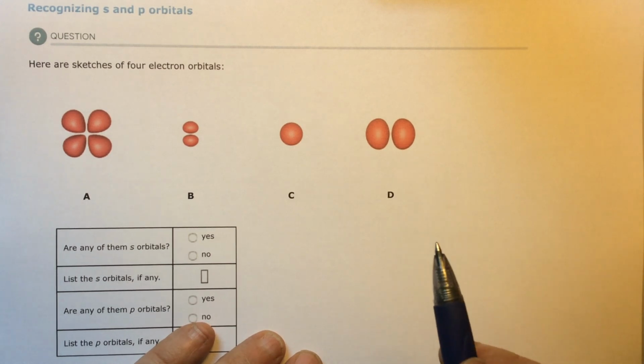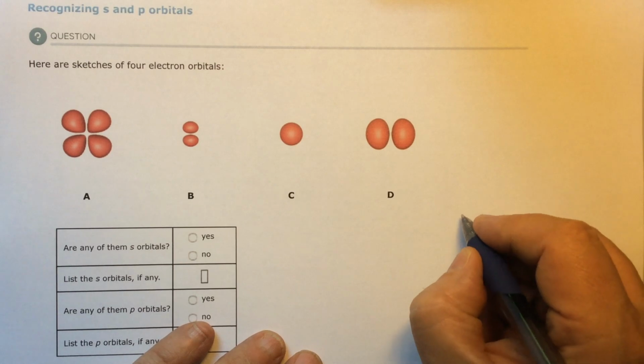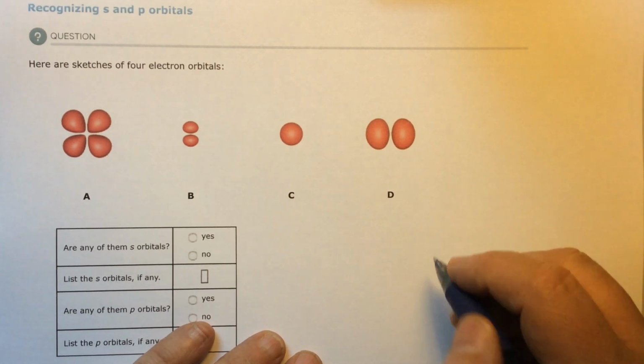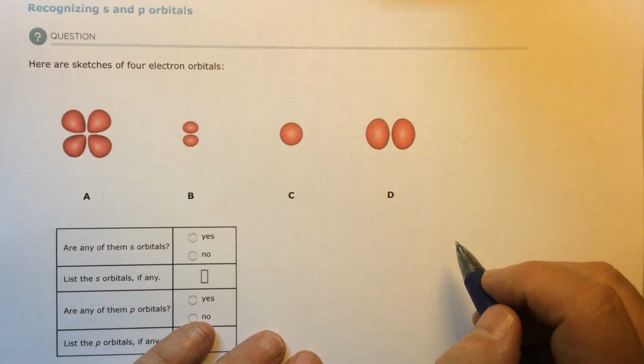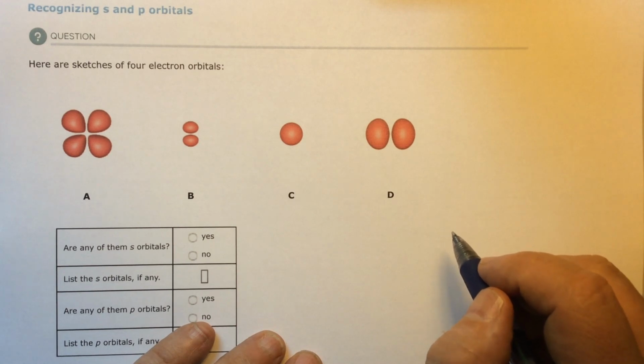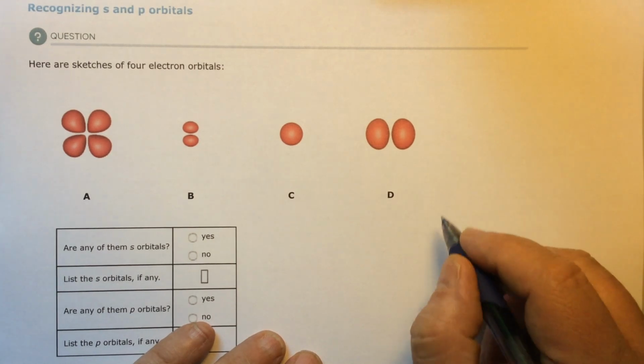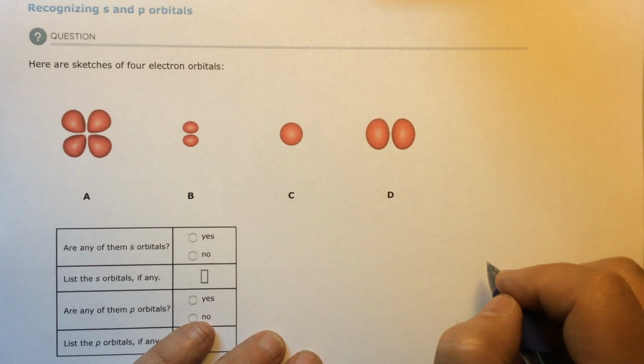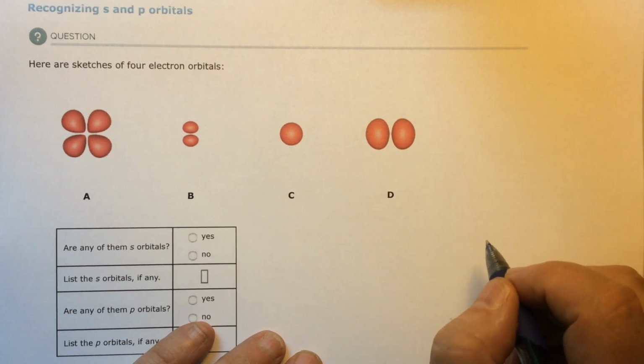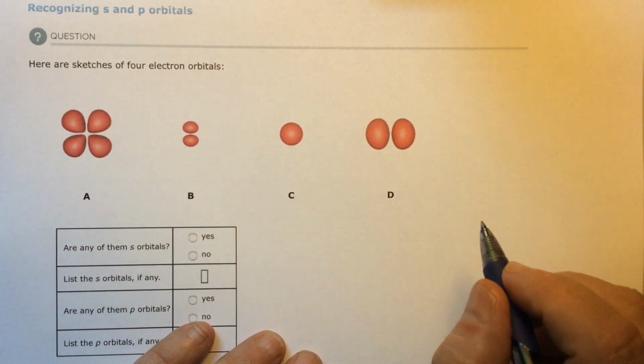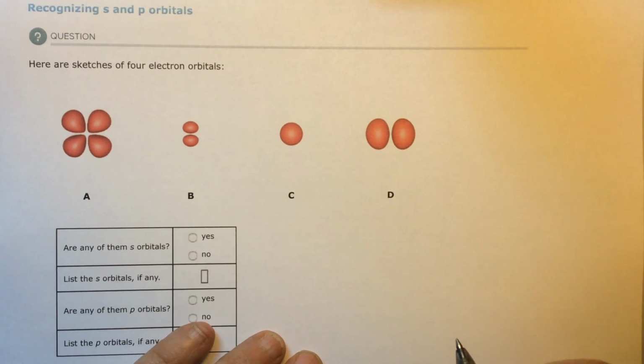Okay, so what you're going to see is anywhere that you don't have the shape, you have a very low or zero probability of finding an electron. If you have a shape, the area of the cloud, or the part of space that's occupied by the cloud, would be a higher and higher probability that you would find it.